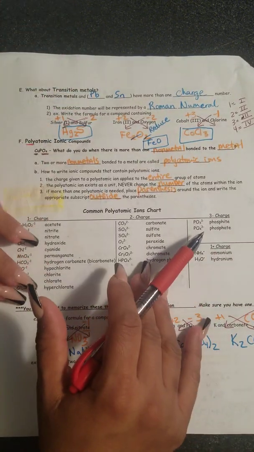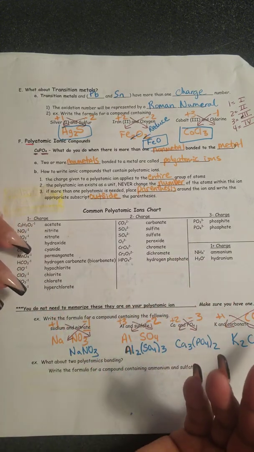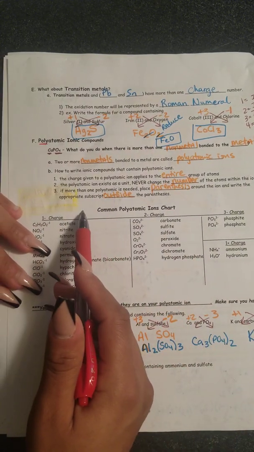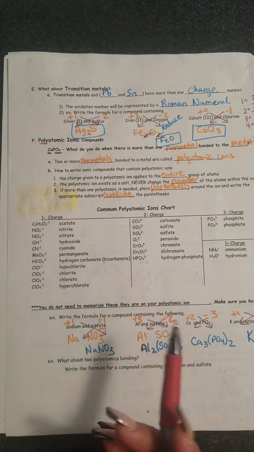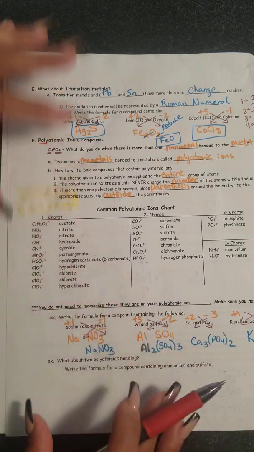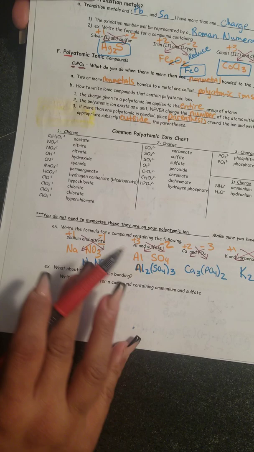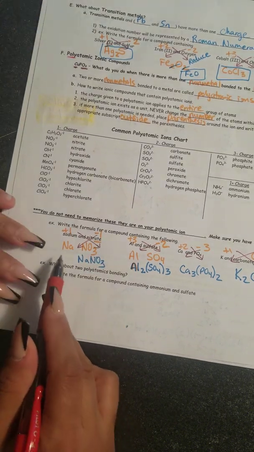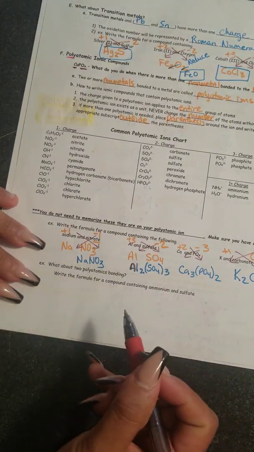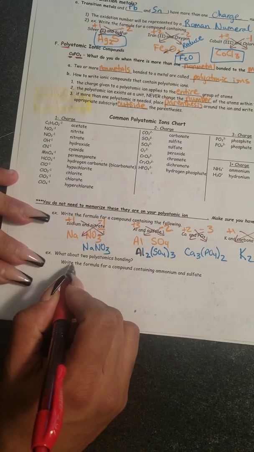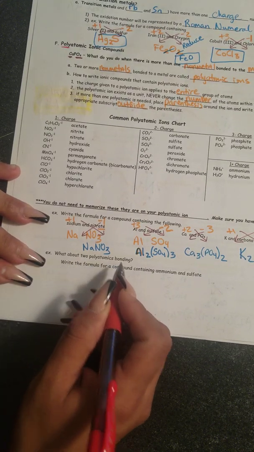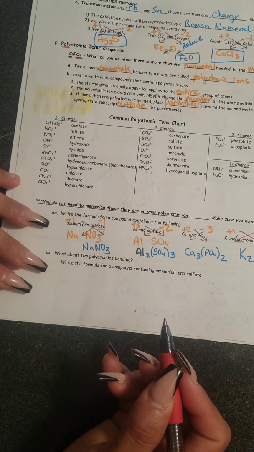Again, sometimes for nonmetals, it may not just be a traditional nonmetal. It might be what we call a polyatomic, right? Again, they come together as a group. We ended up here when we were practicing. All right, we practiced 4 of them over here, and then we stopped here. So let's look at this. What about 2 polyatomics bonding together? Well, let's look at that.